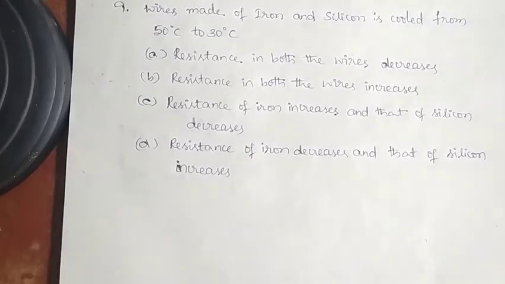Next question. Wires made up of iron and silicon are cooled from 50 to 30 degrees Celsius. Option A, resistance in both the wires decreases. Option B, resistance in both the wires increases. Option C, resistance of iron increases and that of silicon decreases. Option D, resistance of iron decreases and that of silicon increases.